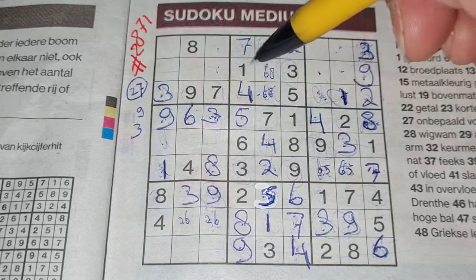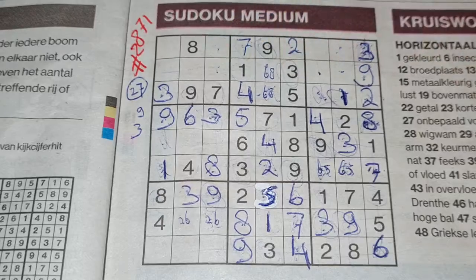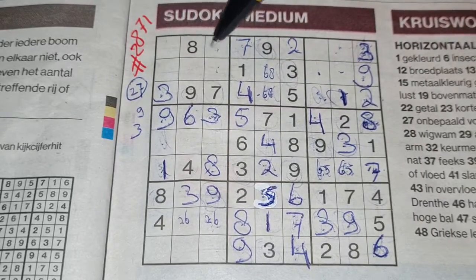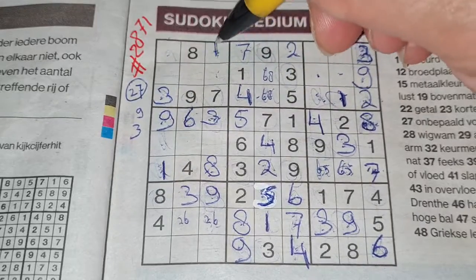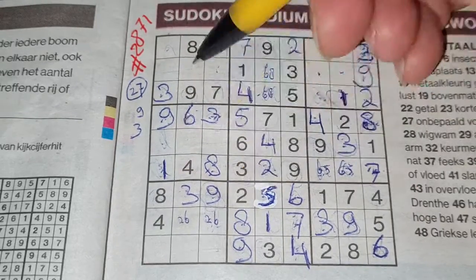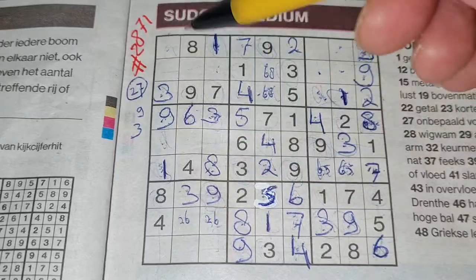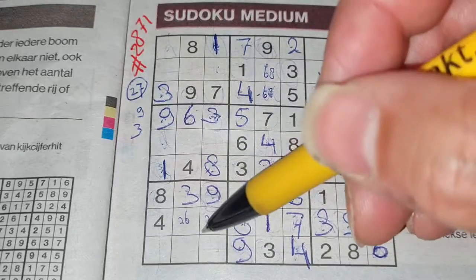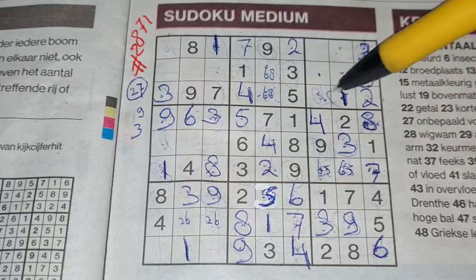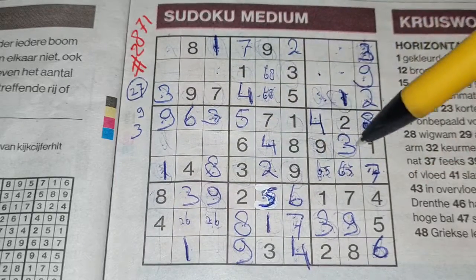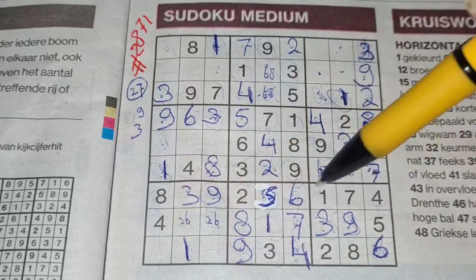1 in the third row, 1 in the second row. So in the first row, the only 2 places for the 1 should be here or there. We see there 1, no 1 there, 1 should be there. 1 in the third column, 1 in the first column. So in the column between, the second column, the only place for the 1 should be there. And all the 1s are used, I can see.